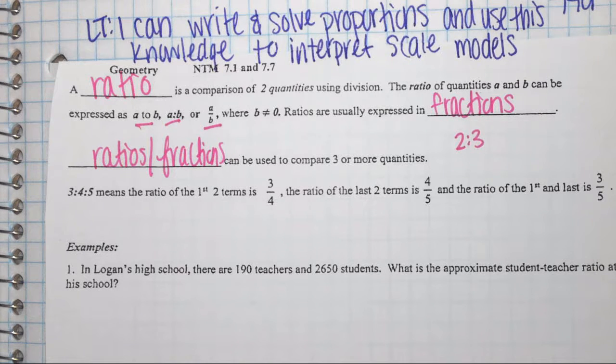Ready for our first example? Brian's going to help us with it since he's bent on talking. Okay, can you stop now?